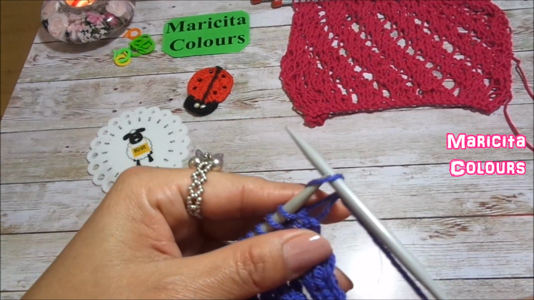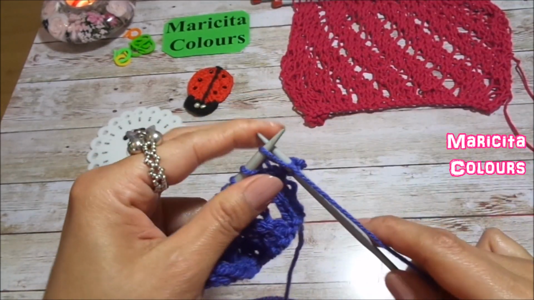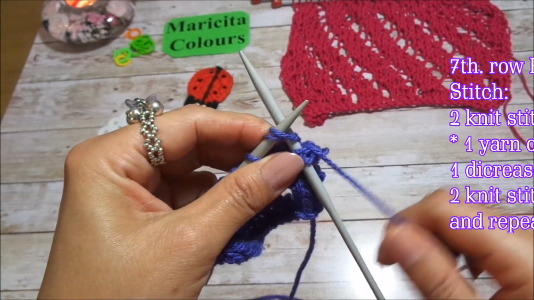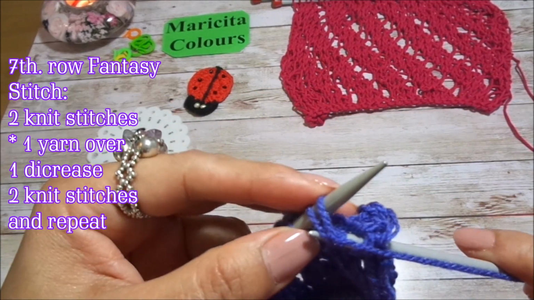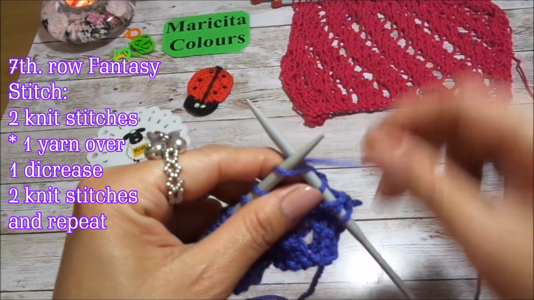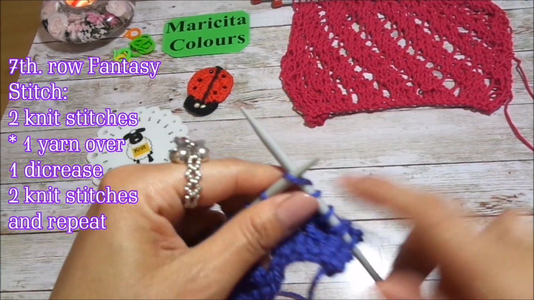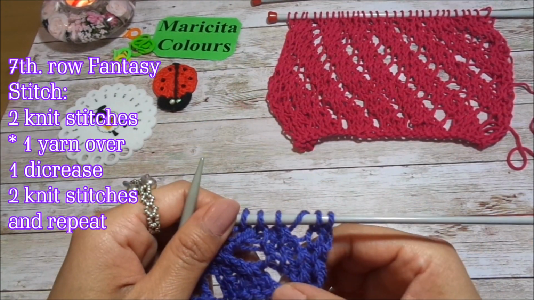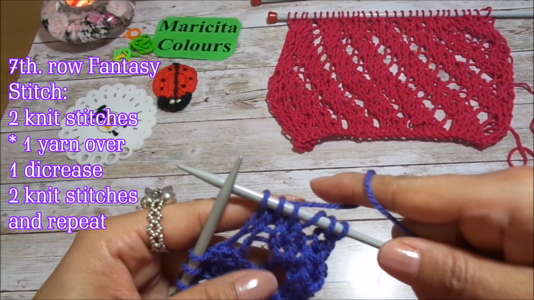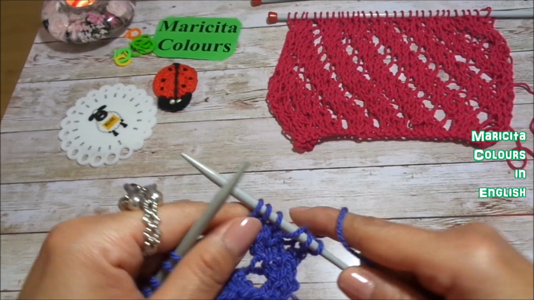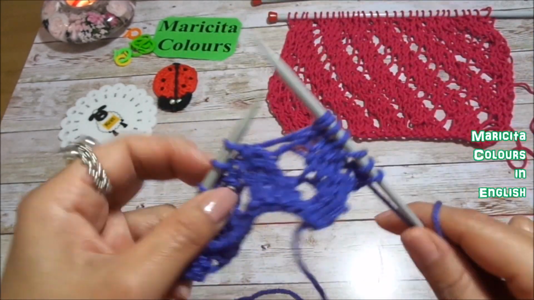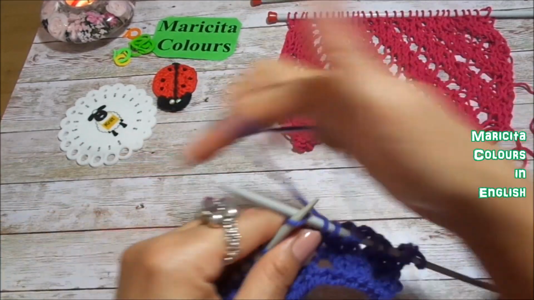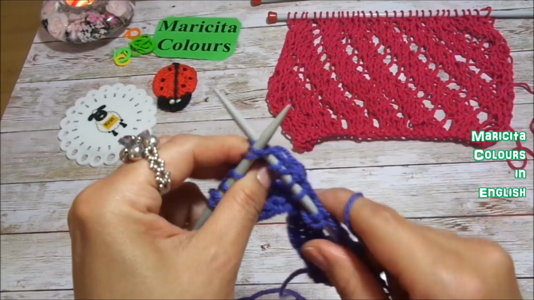I will make 2 knit stitches and yarn over the needle, 1 decrease, and this is a new line in diagonal. The second knit and the third knit stitch go over the big spaces. This is the new line in diagonal. Here I will repeat all the stitches. After the 3 knit stitches, we make the yarn over the needle and 1 decrease. So we must repeat until we finish the row.